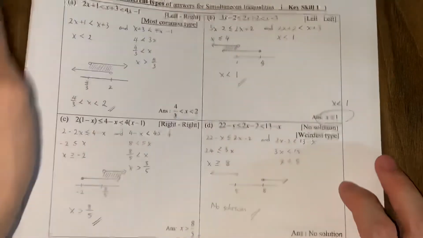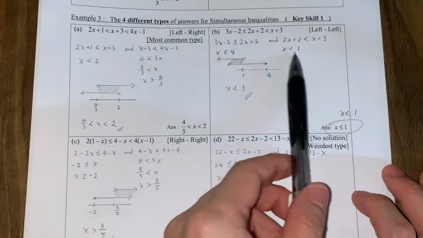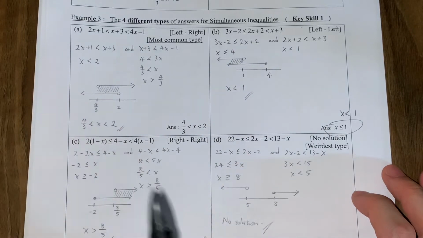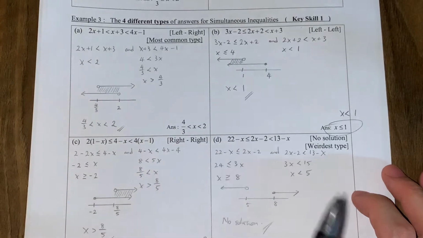Now, a lot of people only do this kind. No matter what they solve, they will just anyhow write between these two numbers. And it's very sad because they are just doing without understanding. So this is a legit answer for this question.